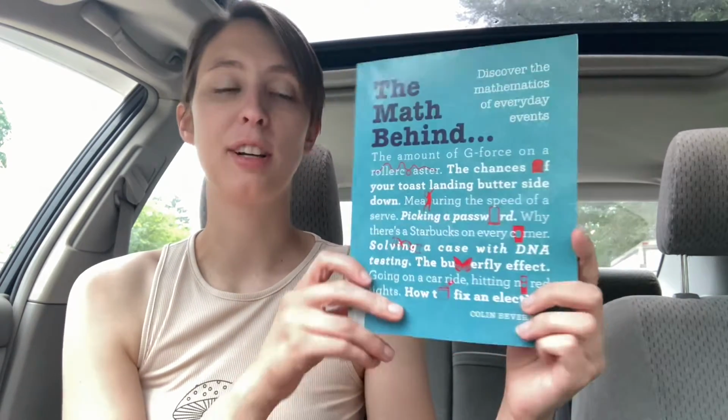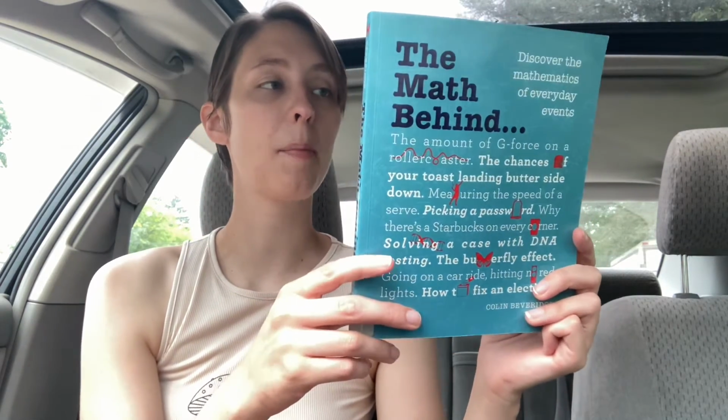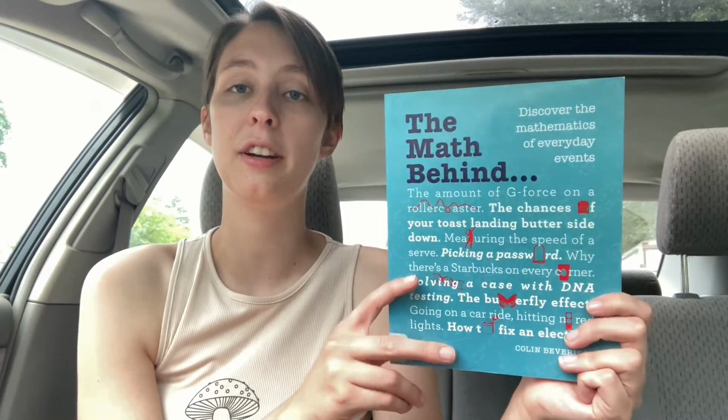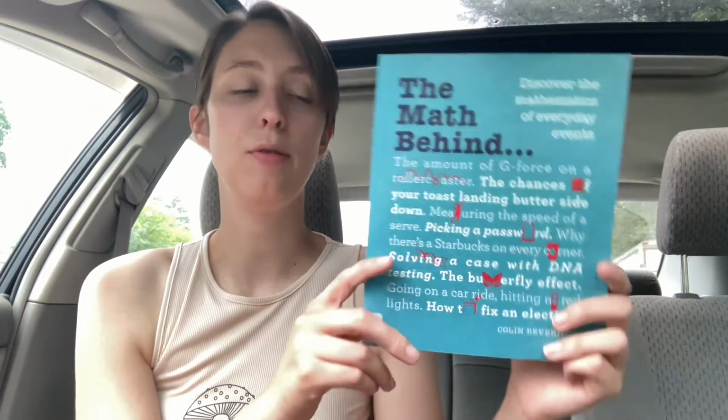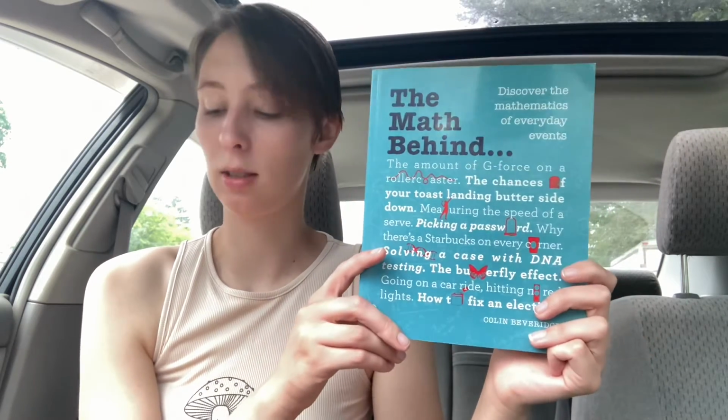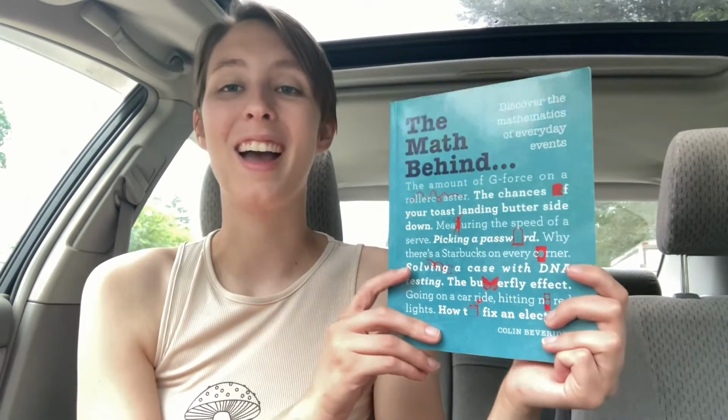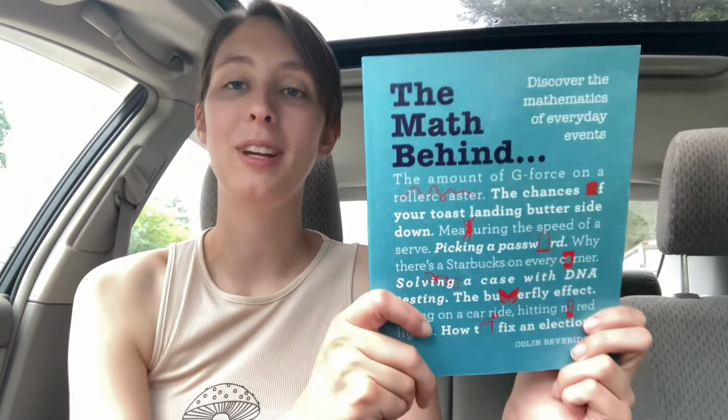But I do recommend this book. I wound up giving it a 3-star, but I think there's a lot of interesting stuff in here, and no matter how much or little you know in math, you can probably read this and enjoy it and gain some new facts from this book. So again, that's The Math Behind by Colin Beveridge. Give it a read. Let me know what you think.